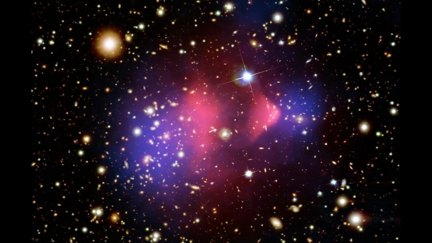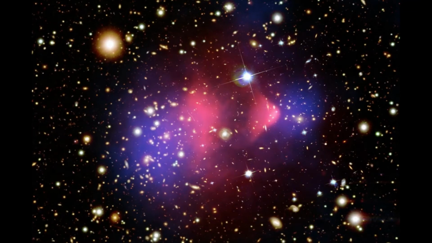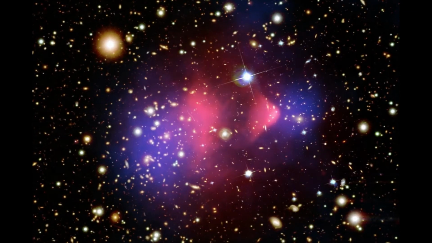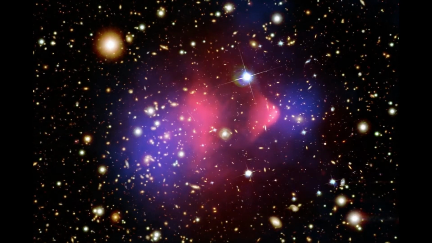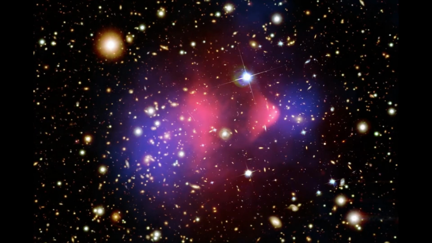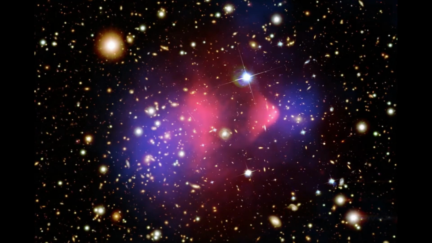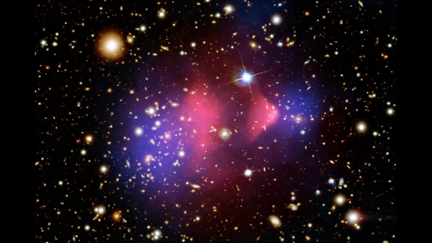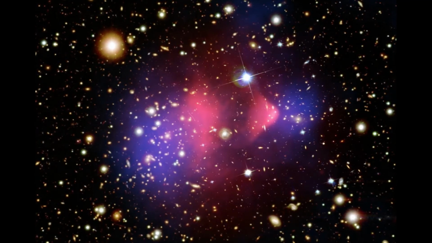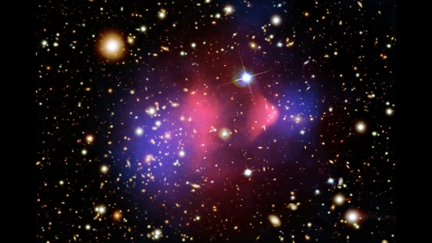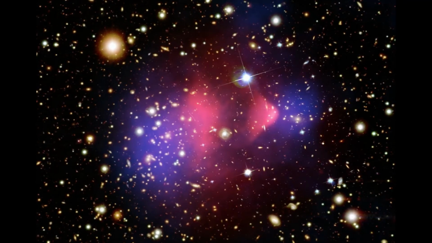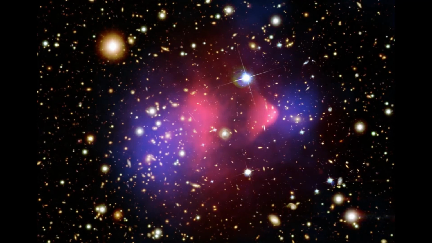Bullet cluster. The bullet cluster, i.e. 0657-56, consists of two colliding clusters of galaxies. During the collision, gravitational lensing showed that the gravity field of the colliding galaxies maintained a velocity after the galaxies themselves slowed down.